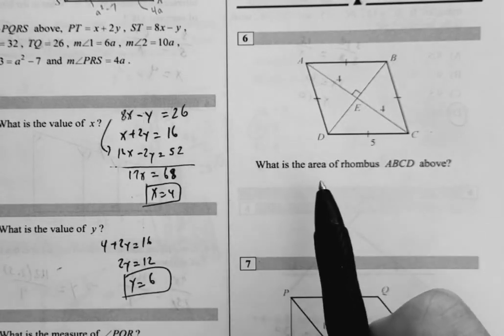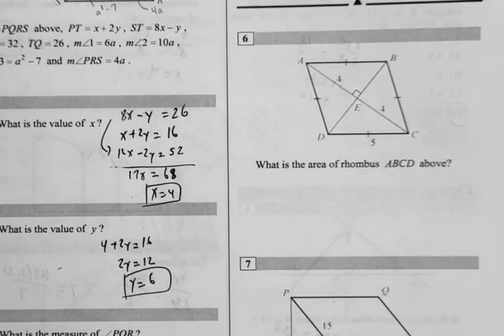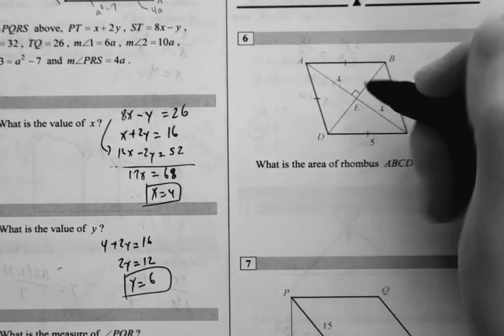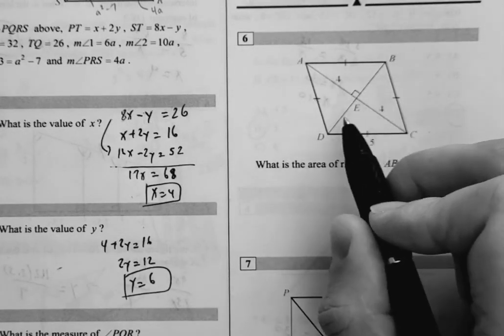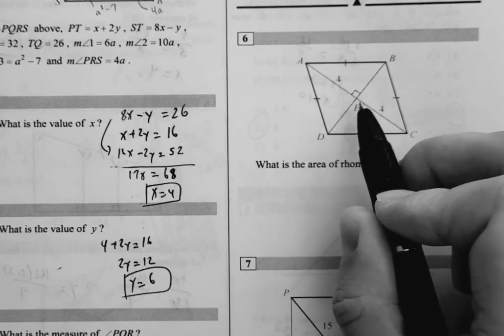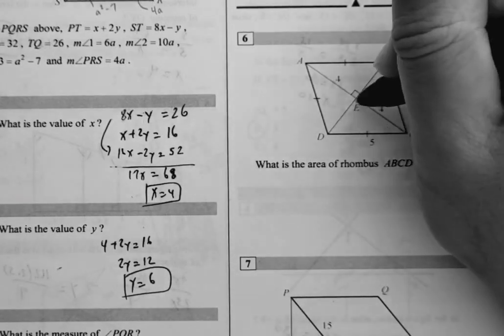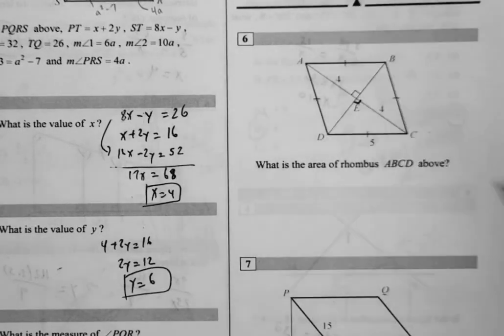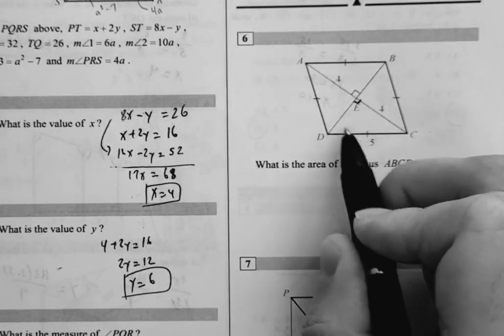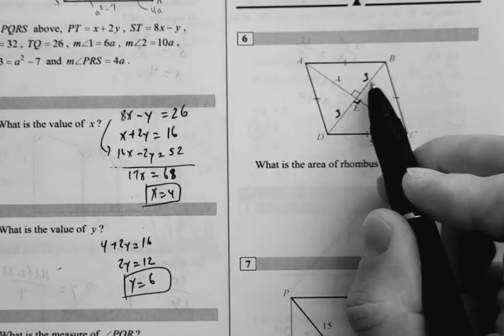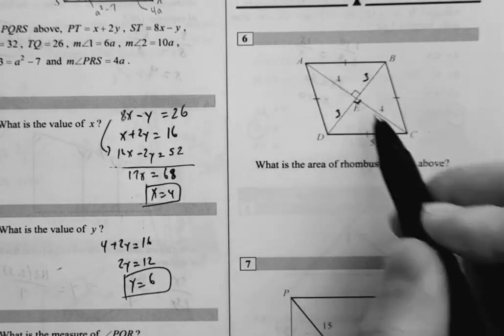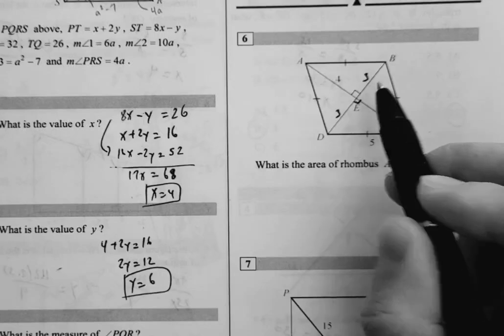Okay, what is the area of the rhombus ABCD above? Okay, so we know that, well, this is a right angle, right? Angle E, no matter where it is. So I shouldn't say angle E because it's ambiguous, but DEC, that is a right angle. Okay? So we can use Pythagorean theorem to find this length, which is 3. 3, 4, 5 triangle. This is the easiest to remember. So this length is 3 as well, because by properties of parallelograms, these two diagonals bisect each other. So if this is 3, that's 3 as well.